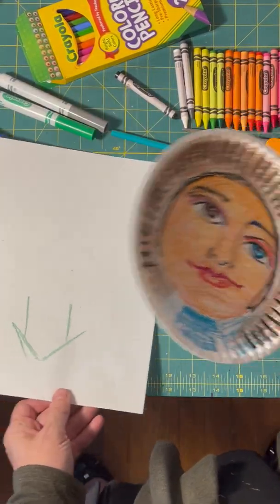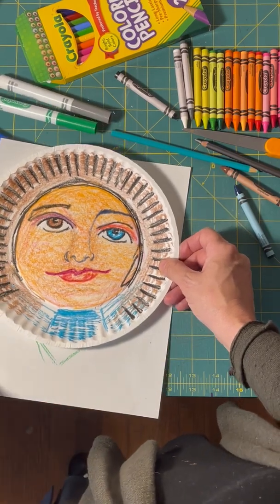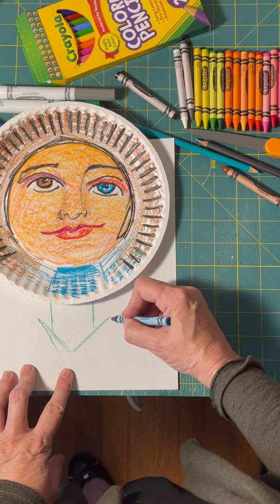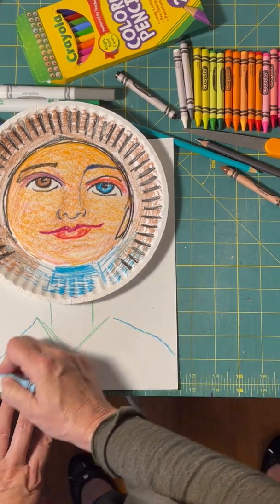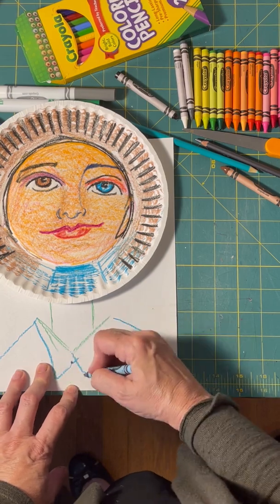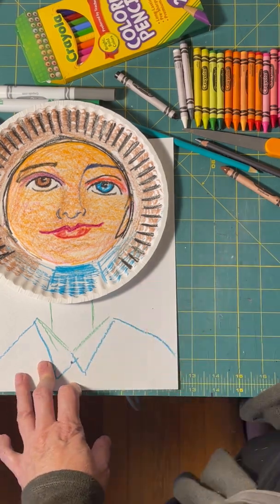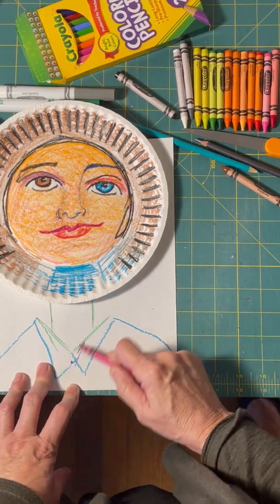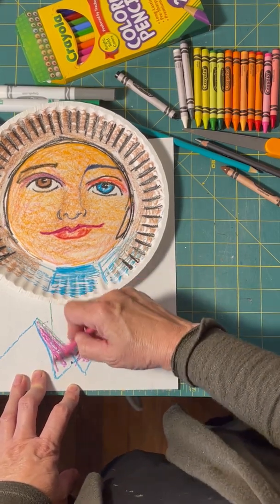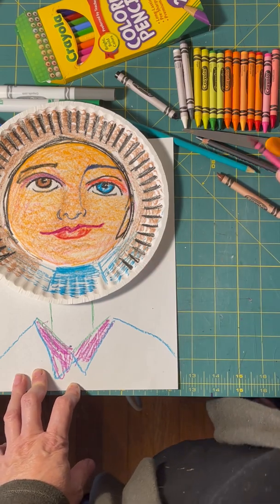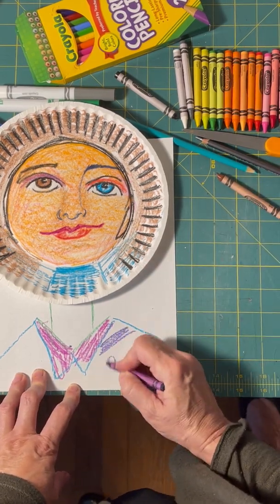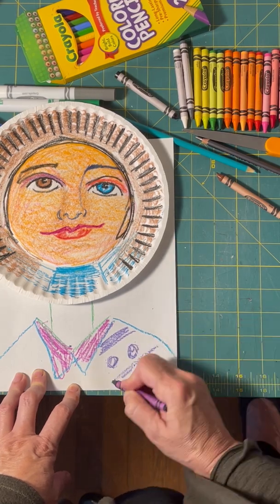I kind of started this. Oops, I used the wrong color. So I'm going to do a neck and maybe the shoulders. They don't have to be real. Remember, we're just playing around with this. And I can choose different colors to color it in. Can they be the same? Sure. Can I make polka dots and stripes? Absolutely. This is your portrait.